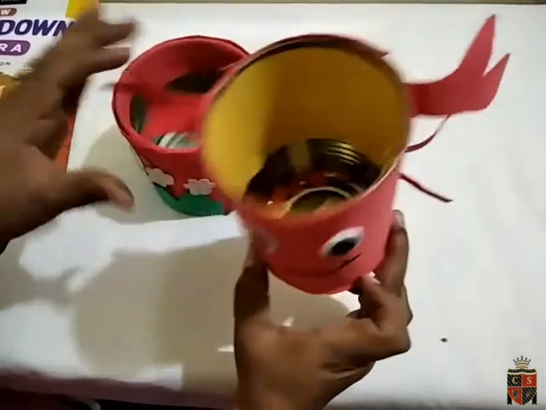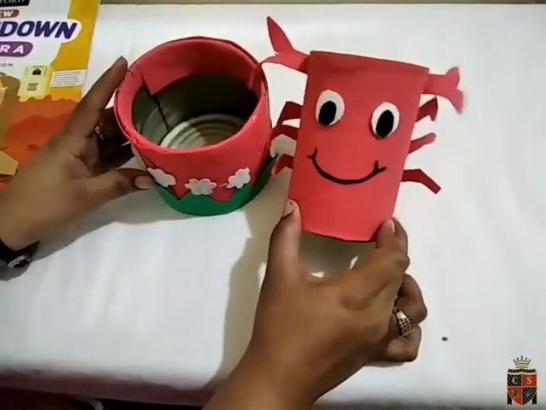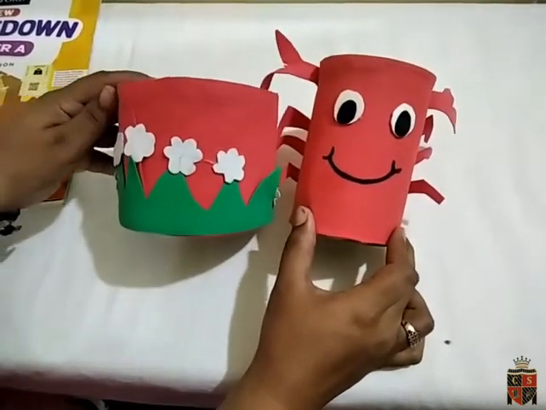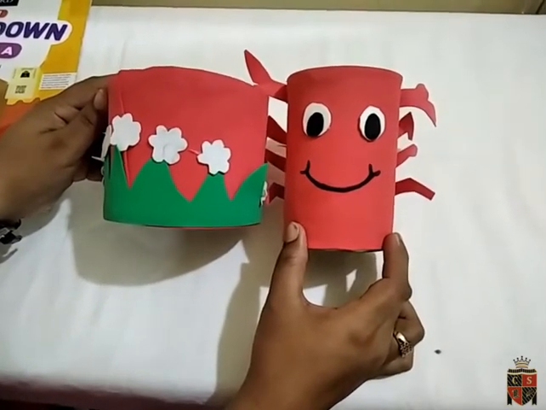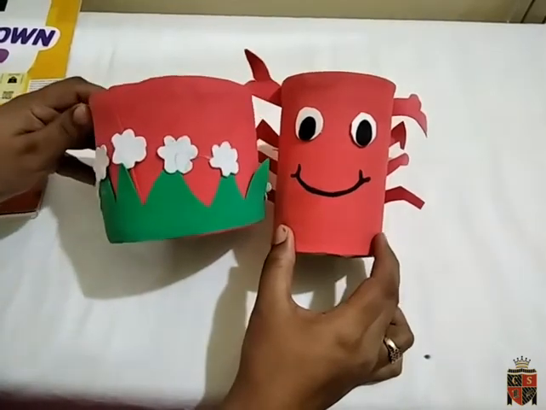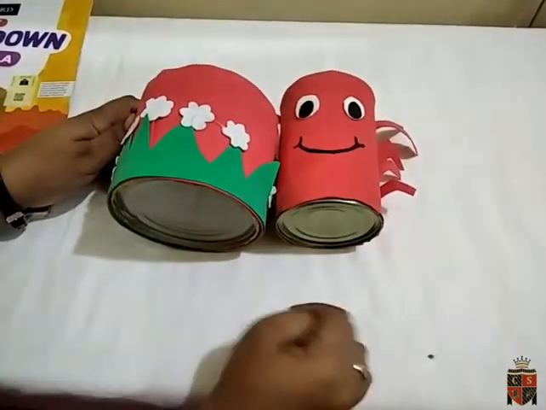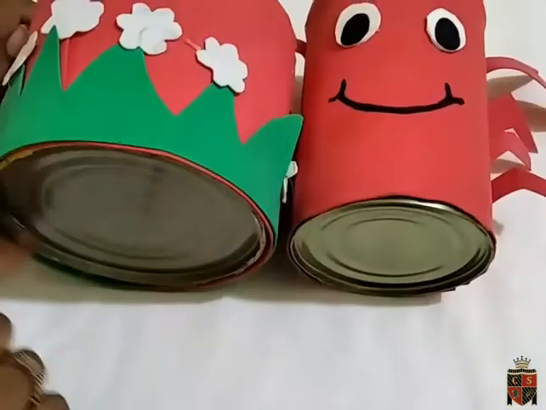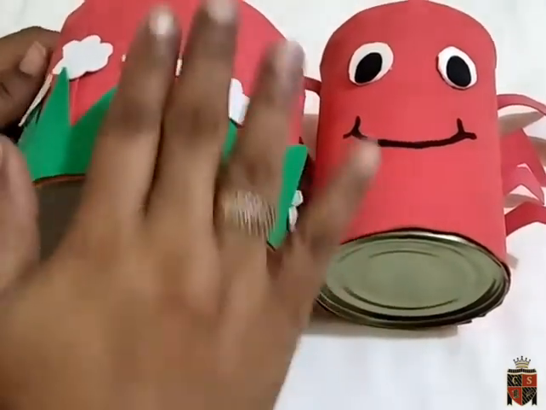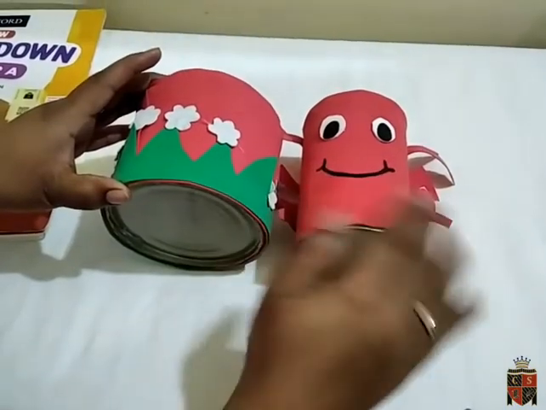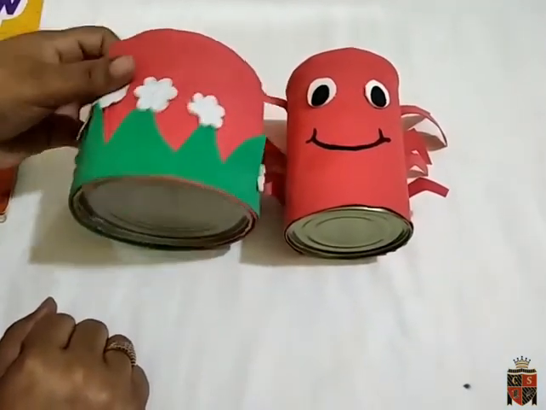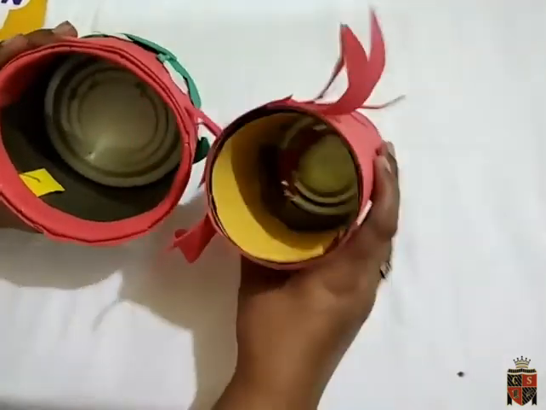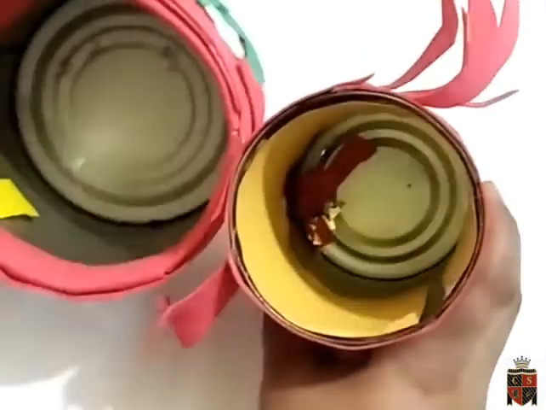This one is the thin and this one is the fat. You can see the difference from their sizes. It's a fat and it's a thin.